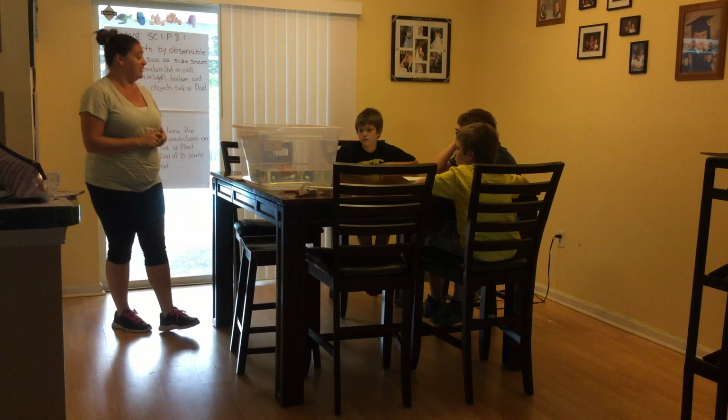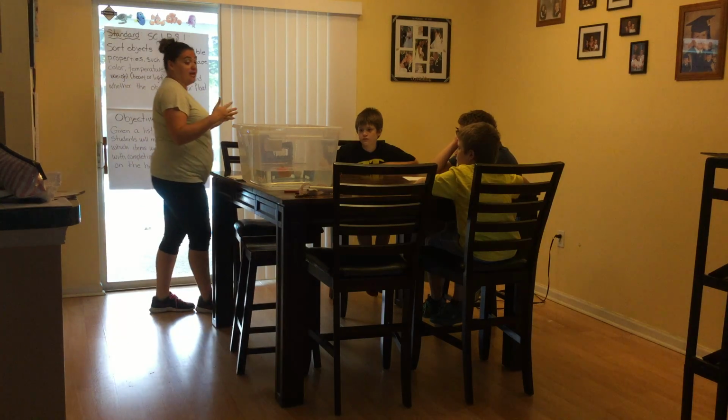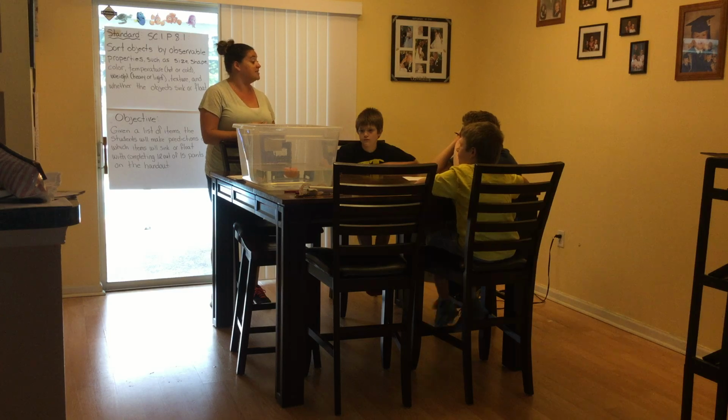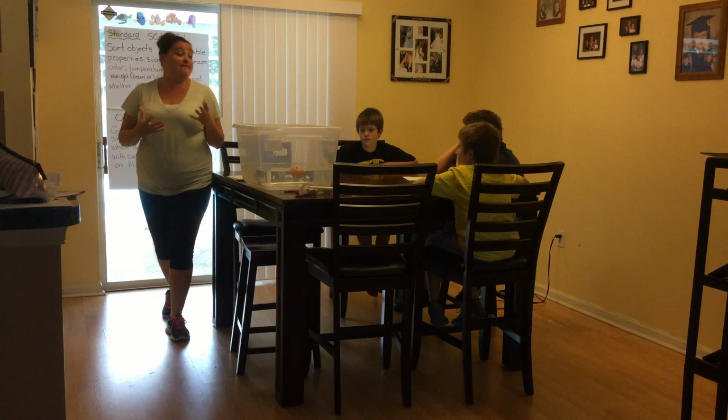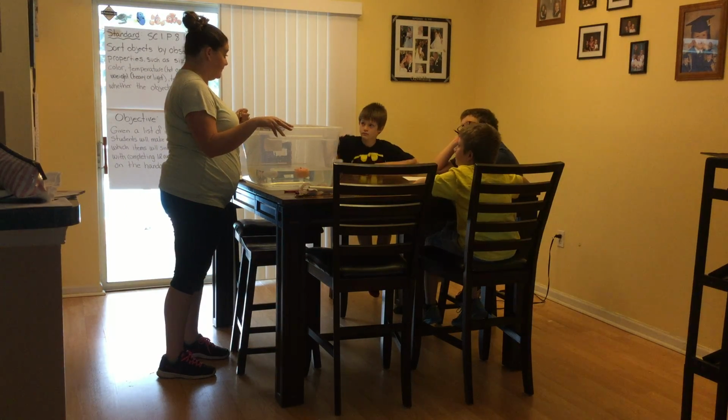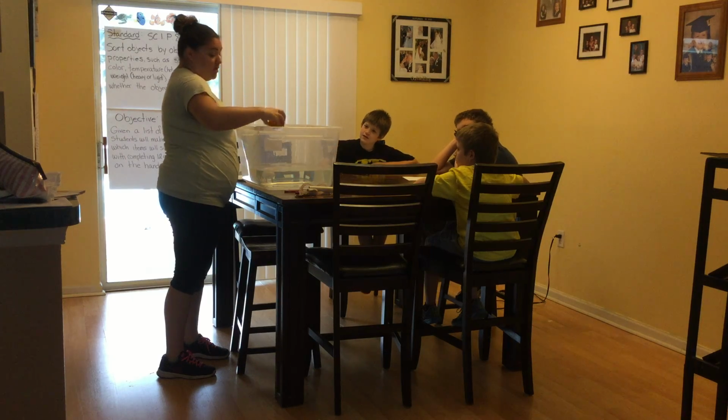Kind of interesting. Maybe next week I'll bring in a bigger pumpkin and see if it's the same thing, if it floats or sinks. Maybe because it's bigger and it's heavier, we might get it to sink. What do you think? Something to think about?